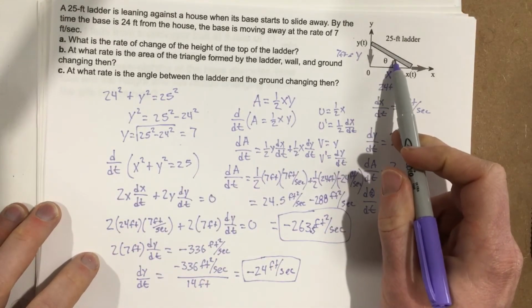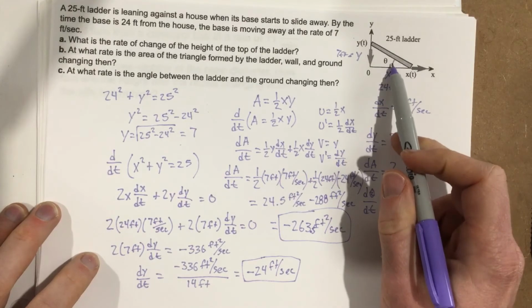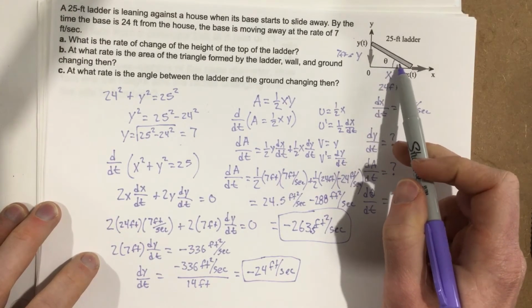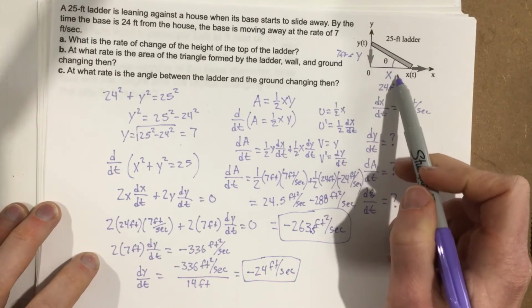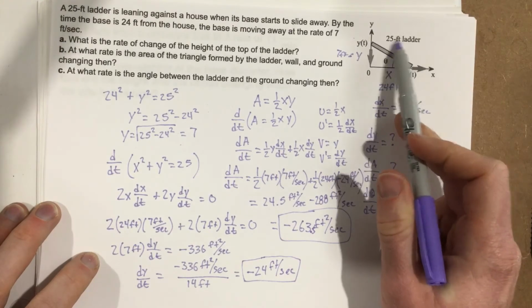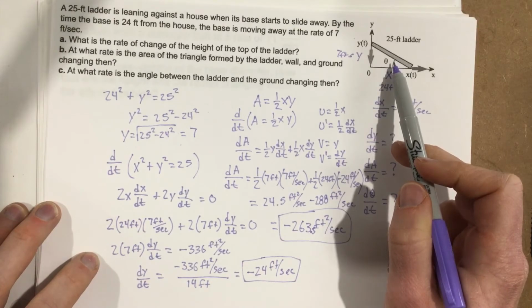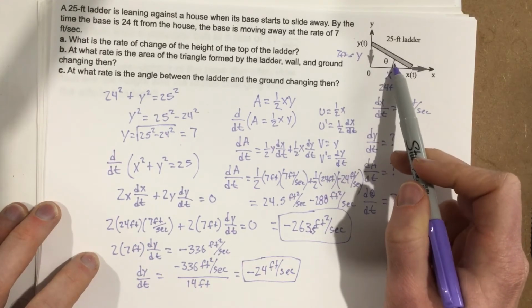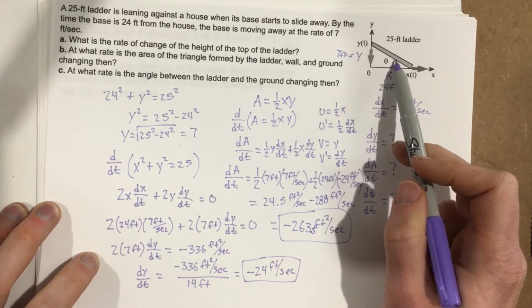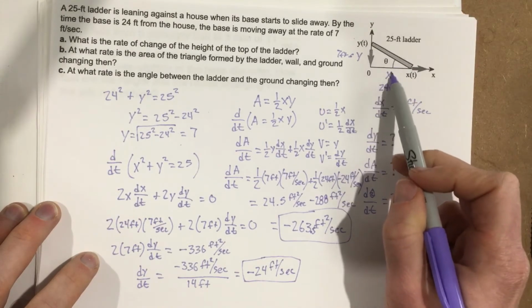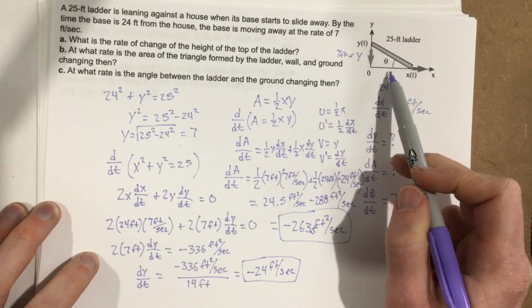We know the angle between the x and the 25-foot ladder here is, well, we don't know what the angle is, but we know the ratio between this angle and this side and 25 is cosine.